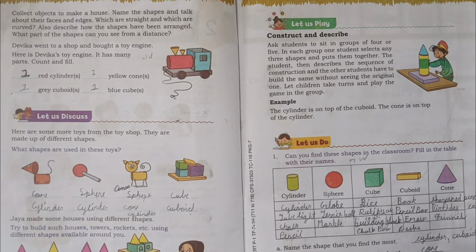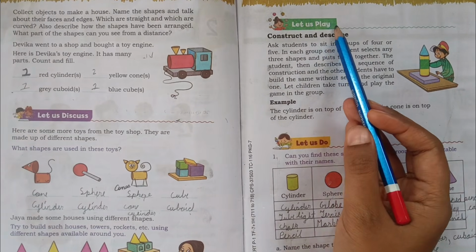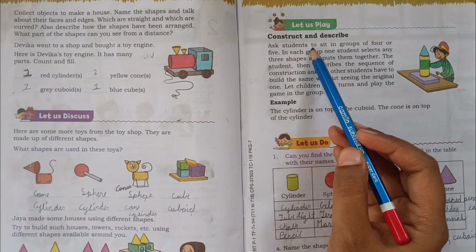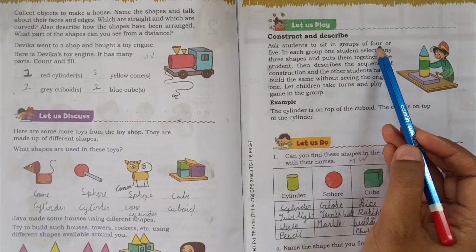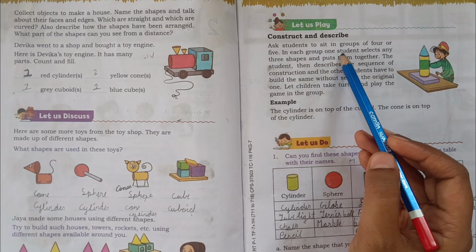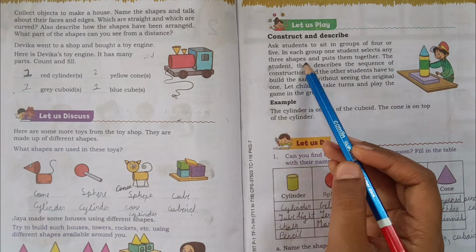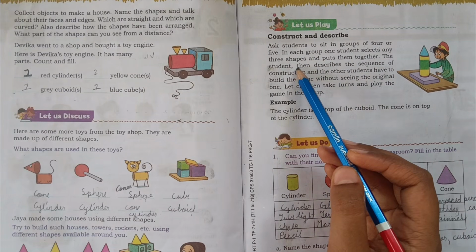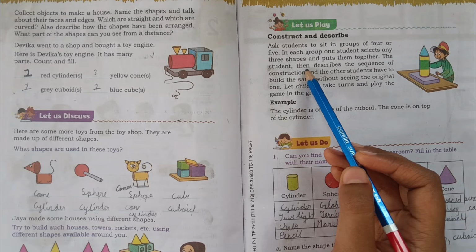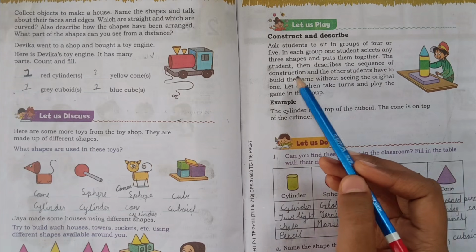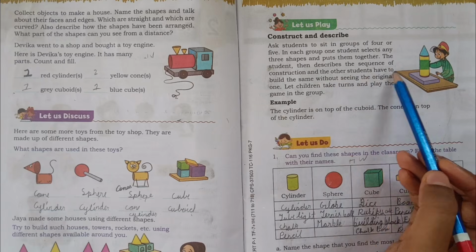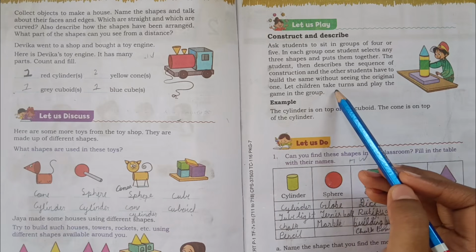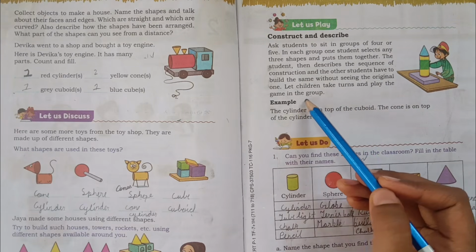So next, let us play. Construct and describe. Ask students to sit in groups of 4 or 5. In each group, one student selects any 3 shapes and puts them together. The student then describes the sequence of construction and the other students have to build the same without seeing the original one. Let children take turns and play the game in the group.